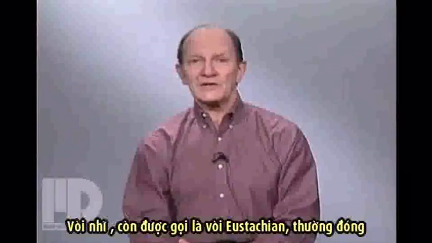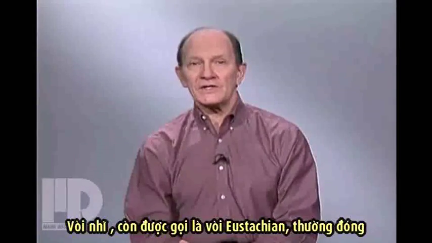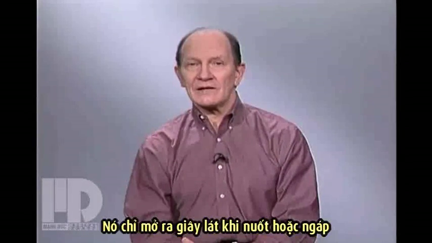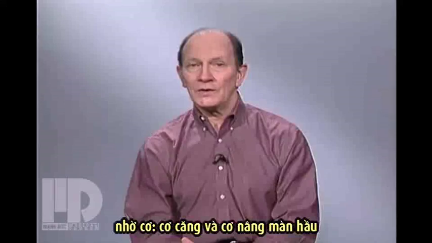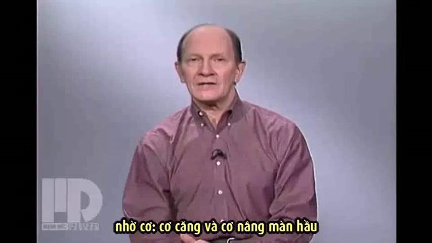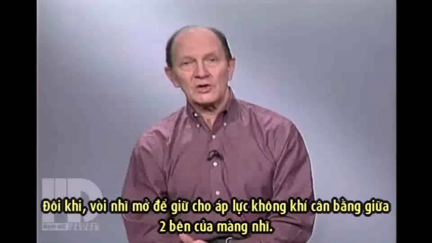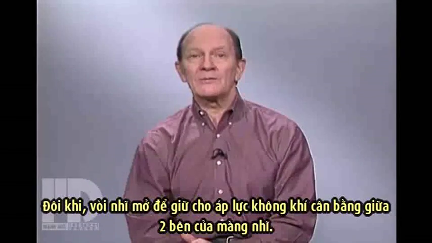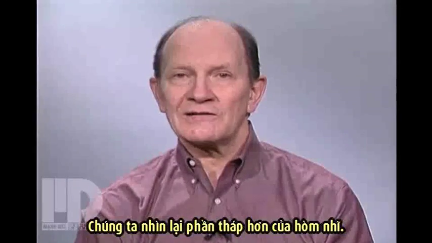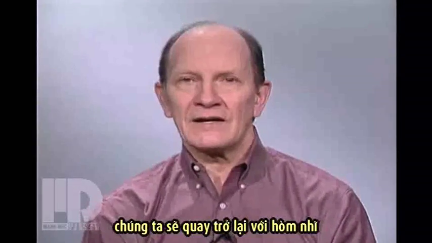The auditory tube, also called the eustachian tube, is normally closed. It's opened momentarily when we swallow or yawn by the action of the tensor and levator palati muscles. Occasional opening of the auditory tube keeps the air pressure the same on both sides of the tympanic membrane. Now that we've seen the auditory tube, we'll come back to the tympanic cavity.